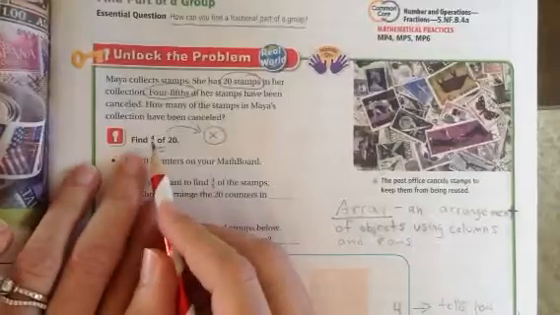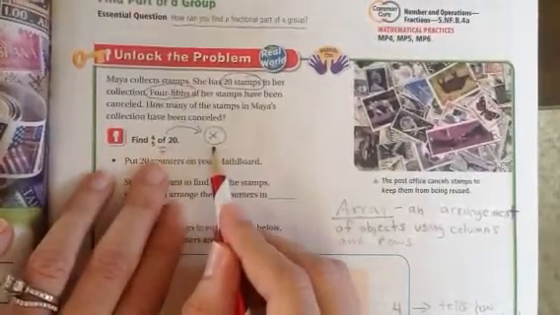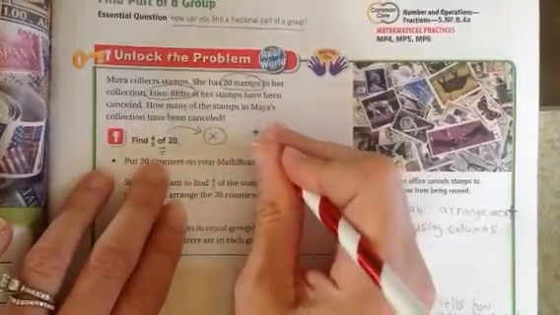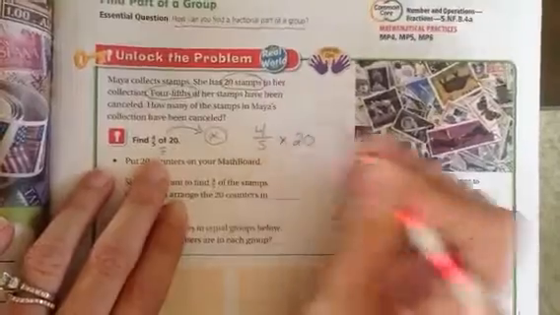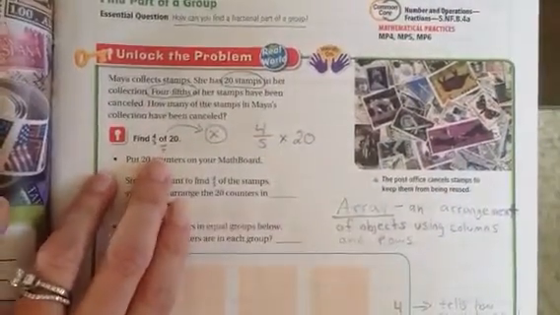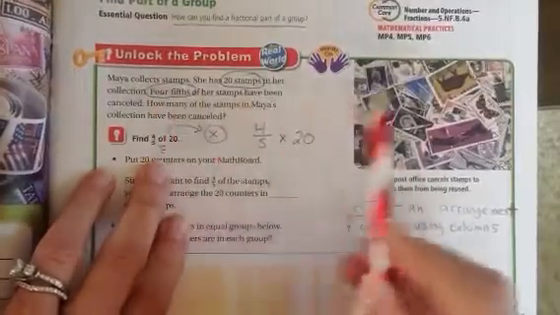So when we see the words 4/5 of 20, when we see the word of, that means we're multiplying. So this is actually going to look like 4/5 times 20. Okay? So let's go back and read the word problem. So follow along with me while I read.